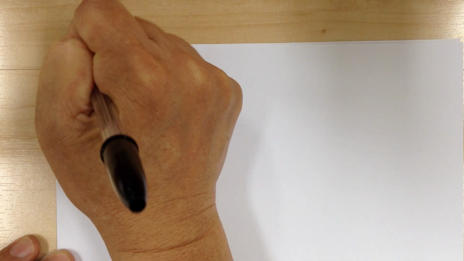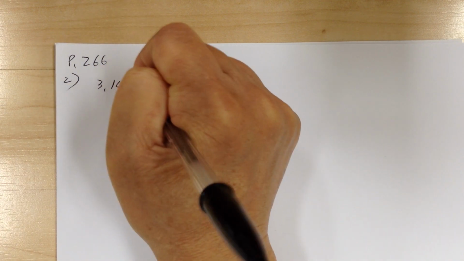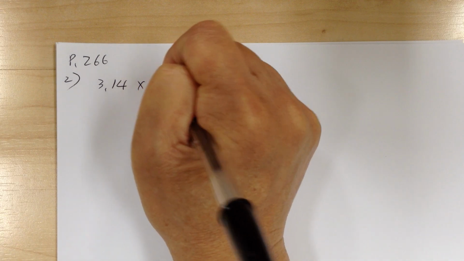Let's go to page 266. Start with number 2. So this one, you want to express the number in decimal notation. So you got 3.14 times 10 to the 4.